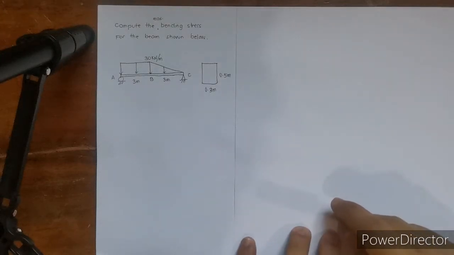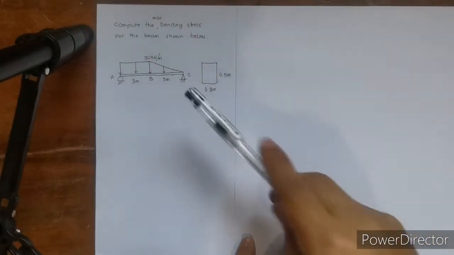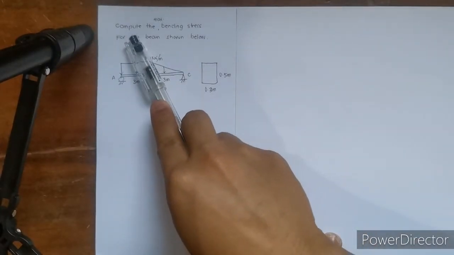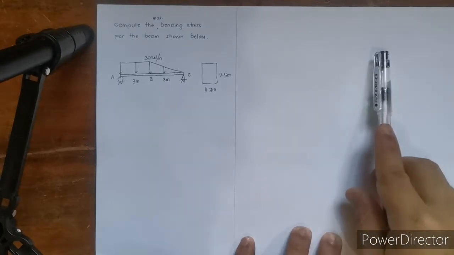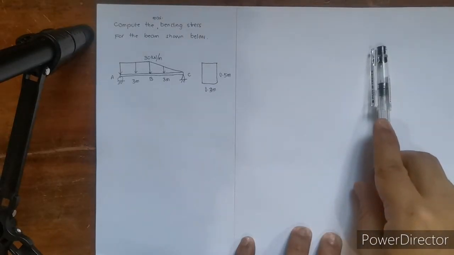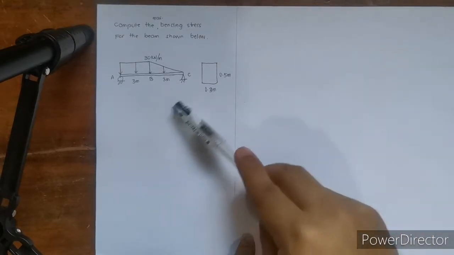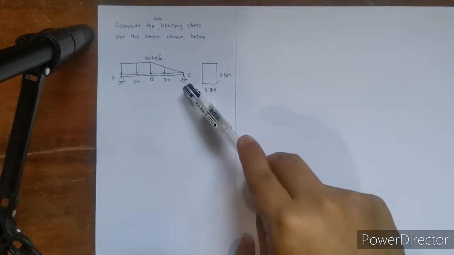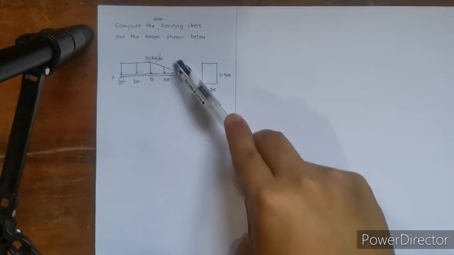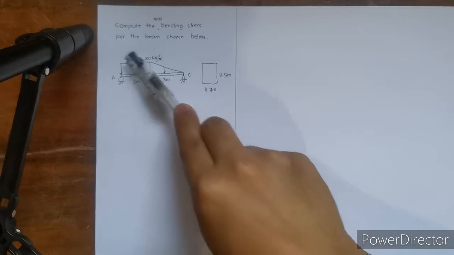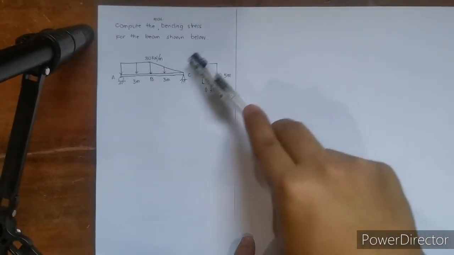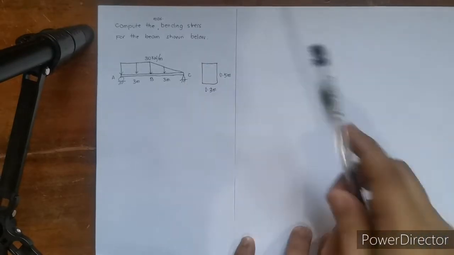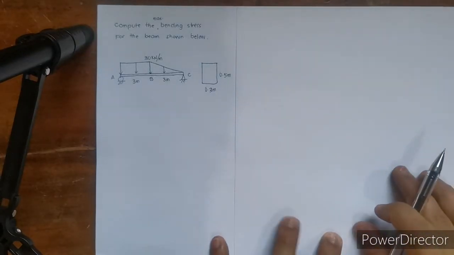Okay, let's solve another sample problem. For this given problem, we are required to compute the maximum bending stress, or the maximum flexural stress, for the beam shown below. So we have here a simply supported beam loaded with triangular load and rectangular load. And then also given in this problem is the cross-sectional area of the beam, which is rectangular in shape.